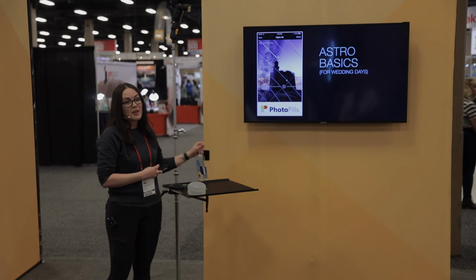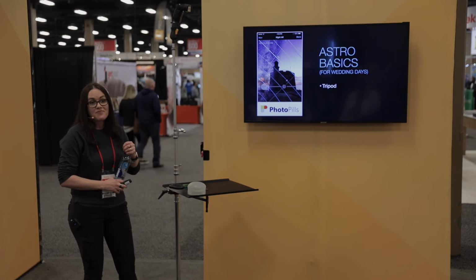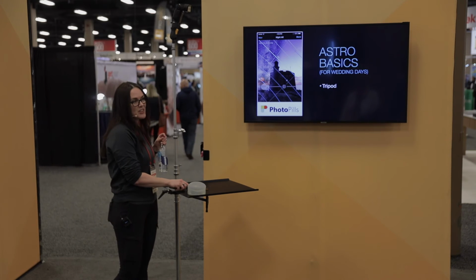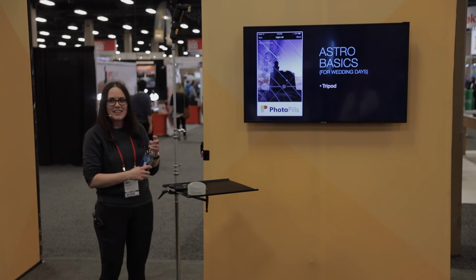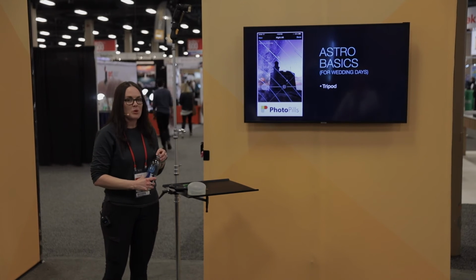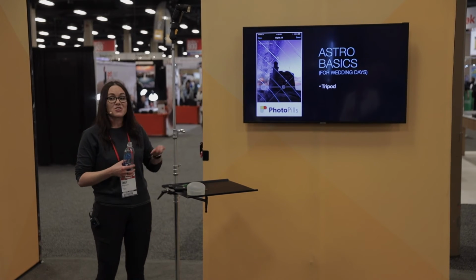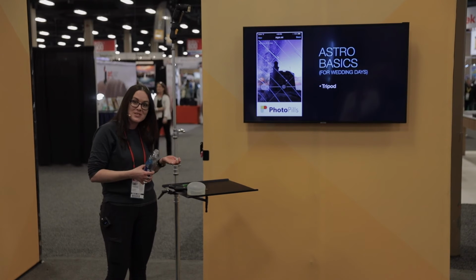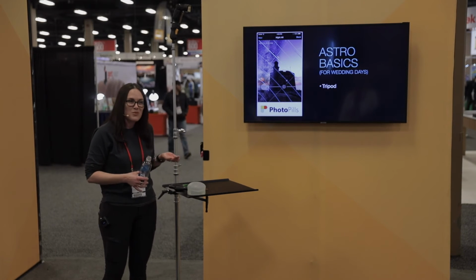So, astrophotography basics for wedding days specifically, you need a tripod of some sort. This is not the kind of thing where you can just set it on a bale of hay and it'll be fine. You need to be more precise than that. Any kind of tripod will technically work. Nicer, lighter tripods will be more pleasant to use. Old, clunky tripods will be annoying and heavy to carry around, but they'll still work.